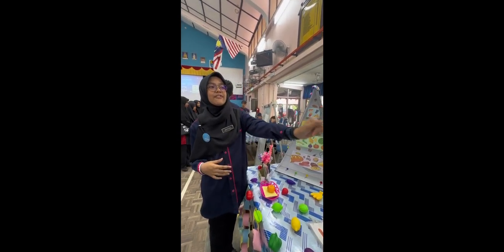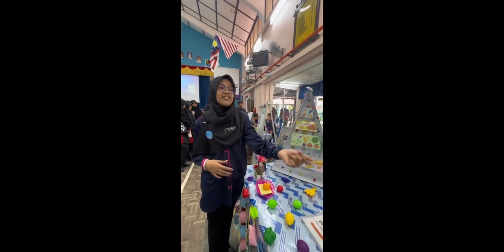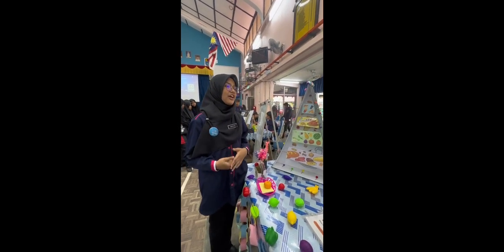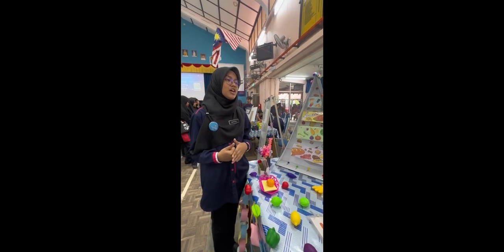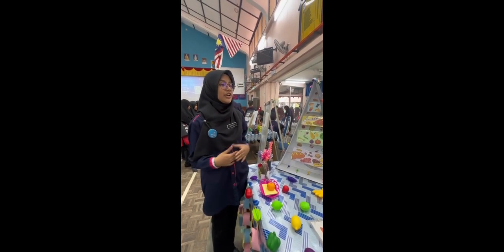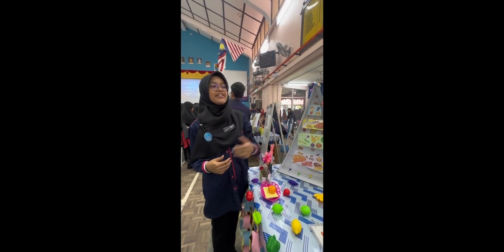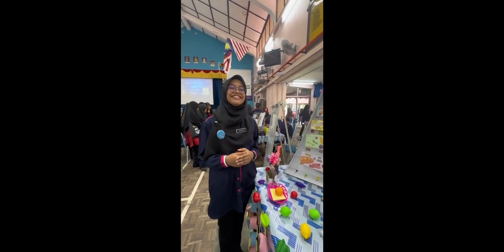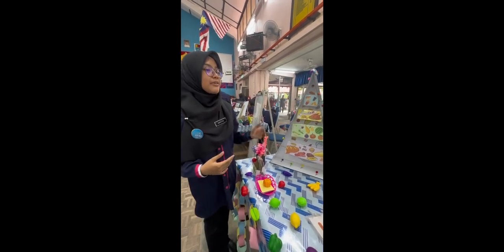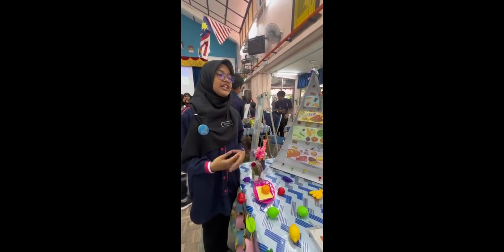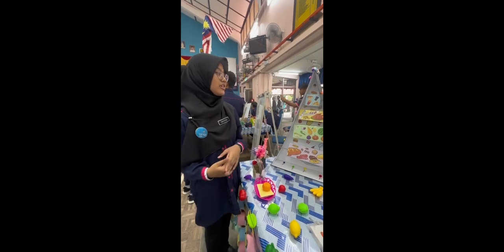So, the first one we have kids, teenagers, and adults. Kids need more protein to help them grow, while teenagers need more vitamins for their inner organs to grow. And for adults, they need more carbohydrate and protein because they need to work, so they need more energy in order to focus on their work.